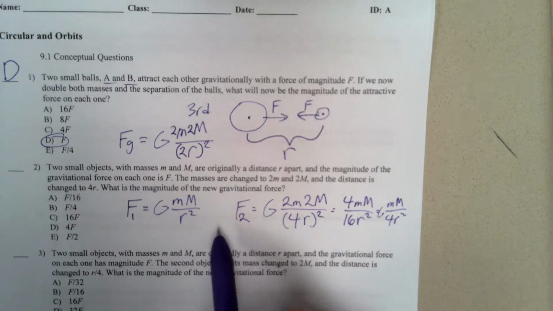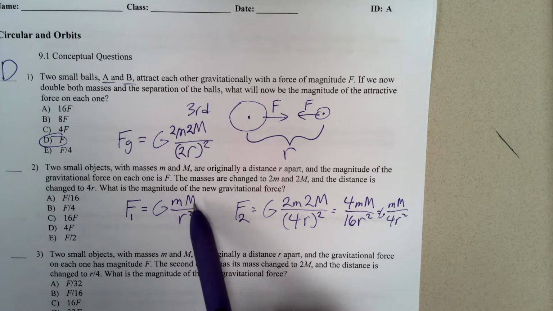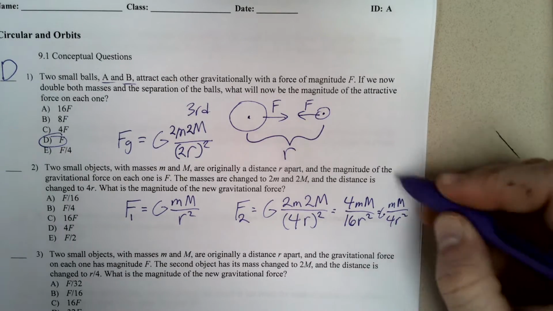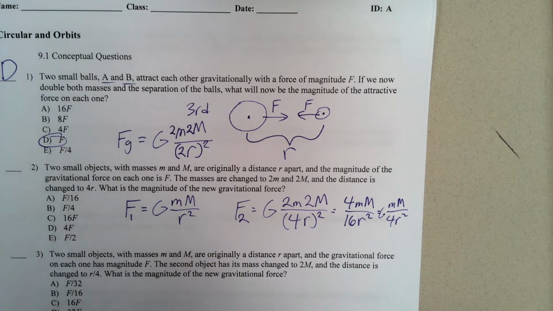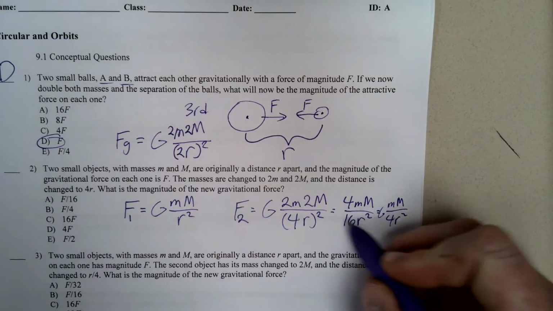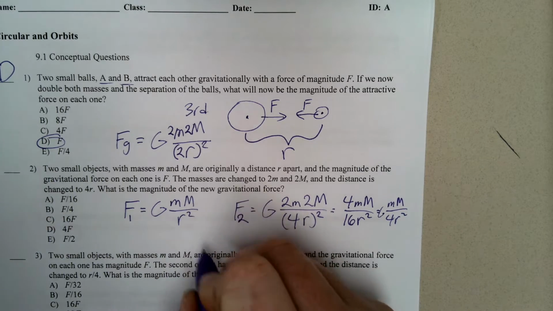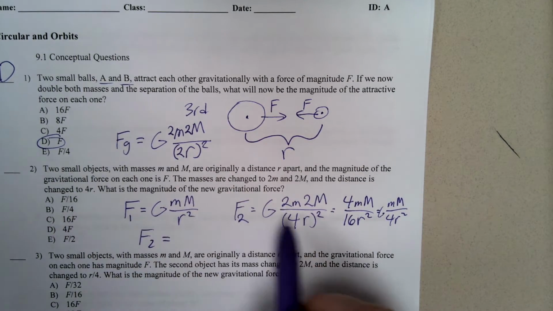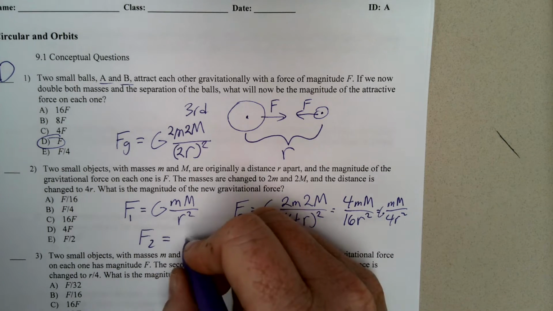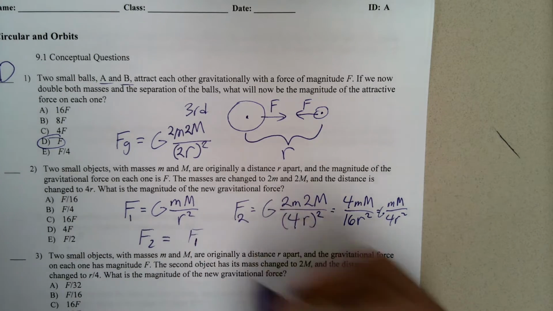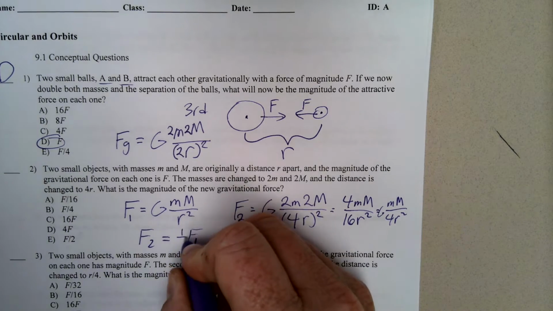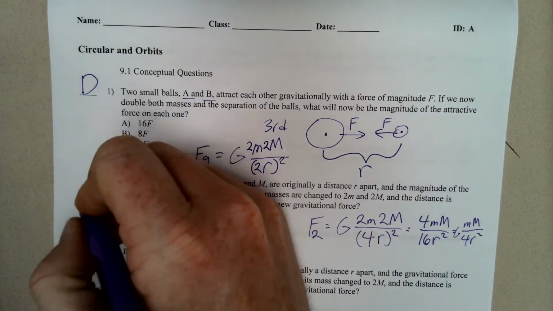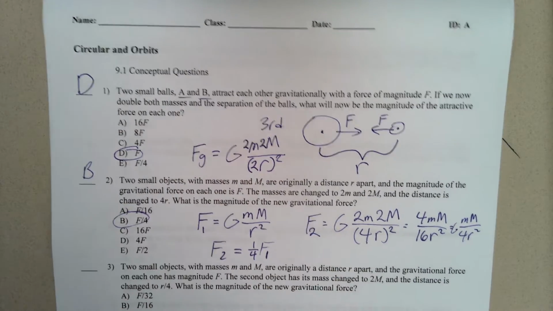The point here, though, is that I recognize that the G's and the m's, of course, are going to be the same for both. The only difference is what we're going to have with these different numbers. So essentially I can say F2 is the same thing as F1, but it's going to be 1/4 F1, or F1 divided by 4.